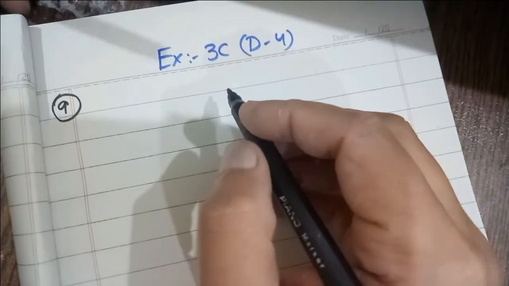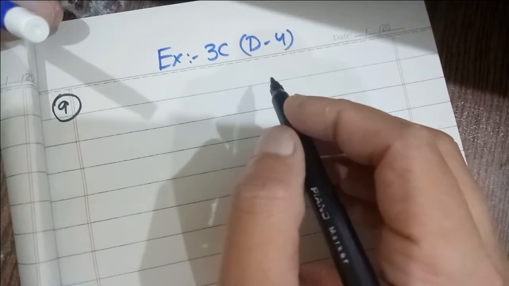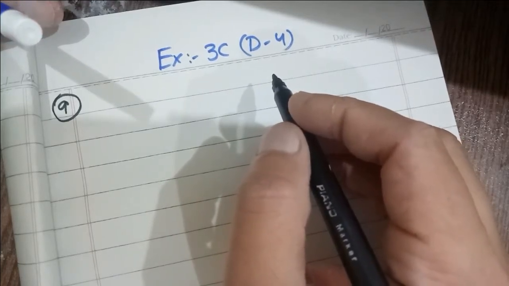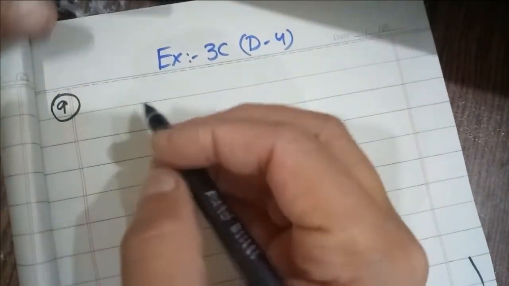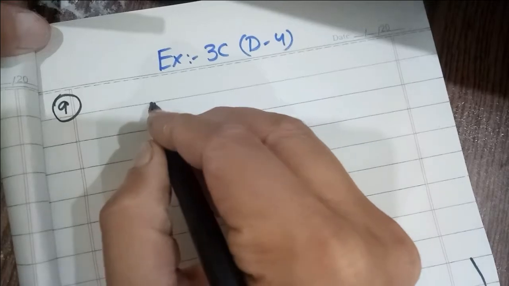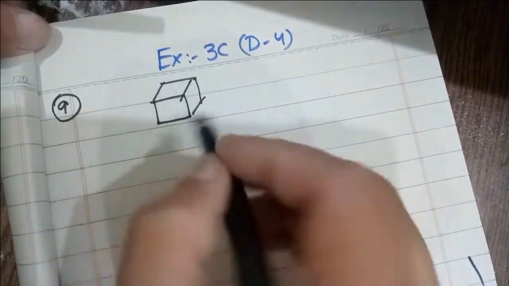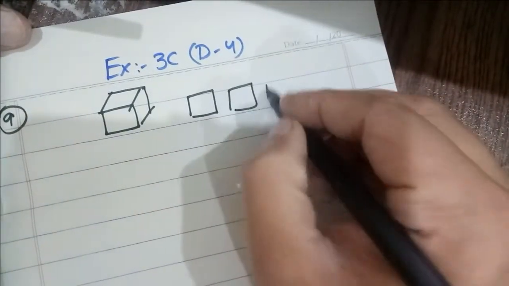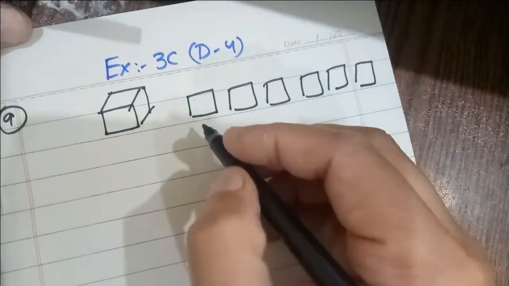The red die has the number 1 on one face, the number 2 on two faces and the number 3 on three faces. So basically we have a die, this one, and obviously it has 6 faces: 1, 2, 3, 4, 5 and 6.